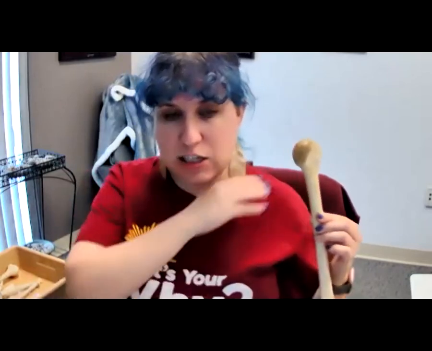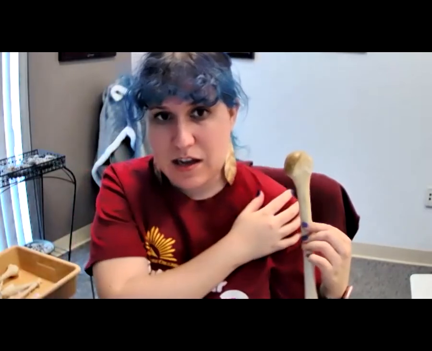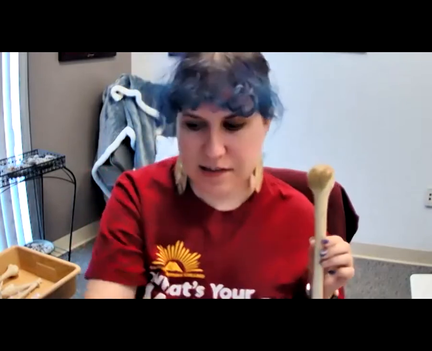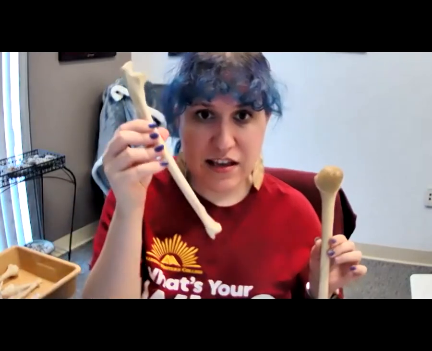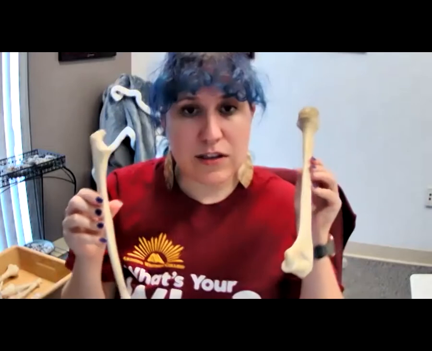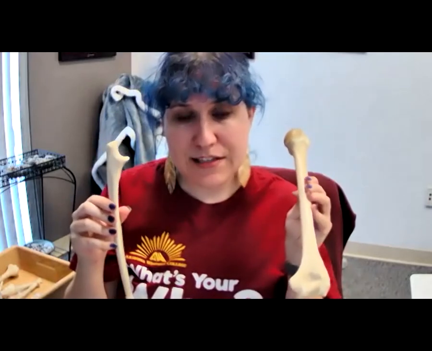All right, folks, so now that we've talked a little bit about how the humerus interacts with the scapula and how the humerus interacts with the ulna, let's add on the last piece, which is how the humerus interacts with the radius.